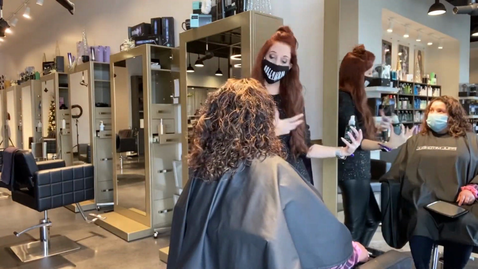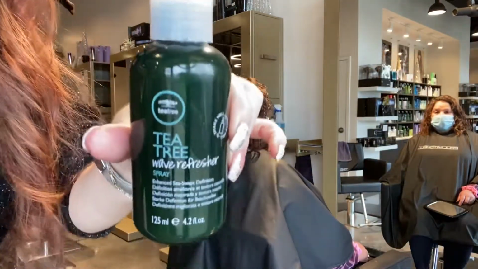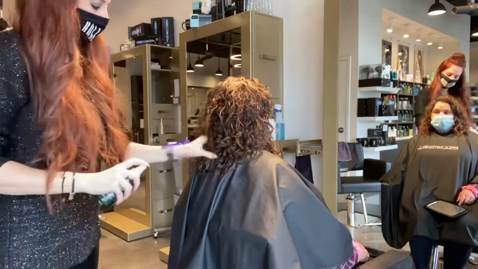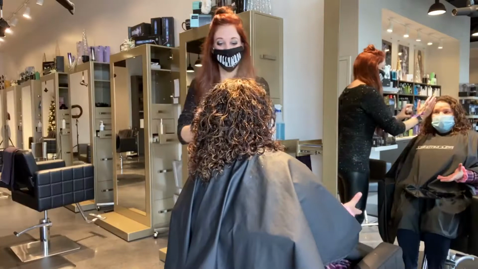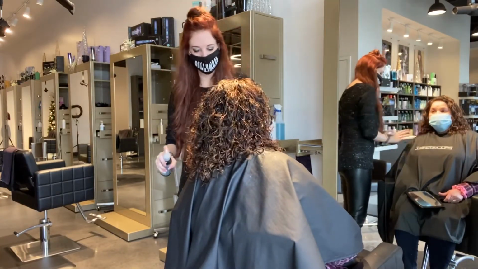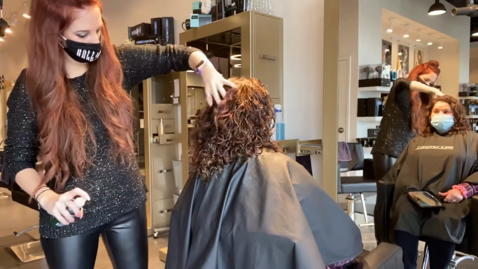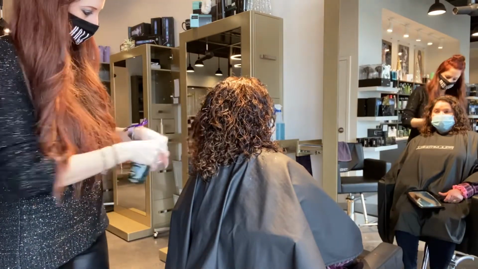Now, say you're ready for your second day hair and you're a little frizzy. Wave Refresher in our tea tree line is amazing for that second day hair. You can spray a little water or you can spray just the Wave Refresher, and it's like a sea salt spray without the grit. A lot of times, sometimes you get frizzier by the face, so you can add just a little bit more. It gathers that hair back together and refreshes and revitalizes those curls.